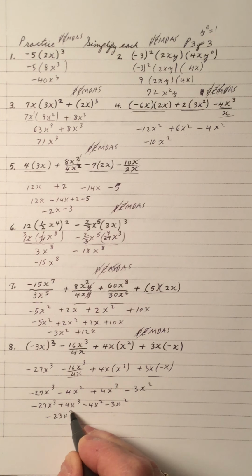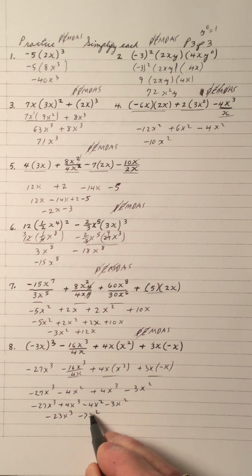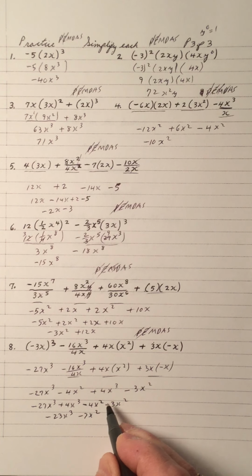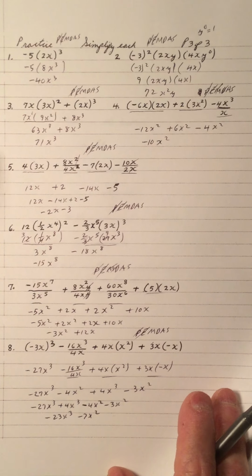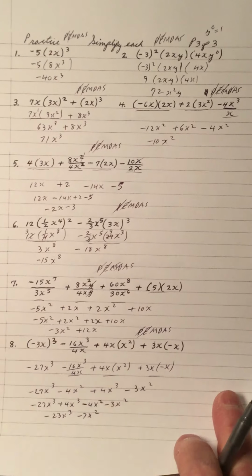So that's a negative 27x cubed because you add like terms. And that's a negative 23x cubed, sorry, and a negative 7. Notice that's a plus a negative and plus a negative if you want, but negative 4 and negative 3 is negative 7. And that's done. So, practicing the order of operations is extremely important. I did many examples here, so hope you enjoyed the video.